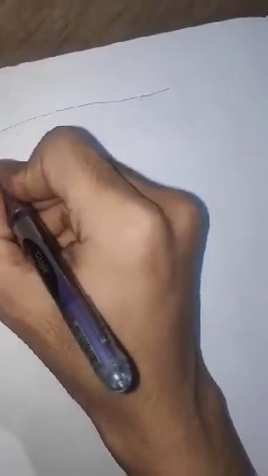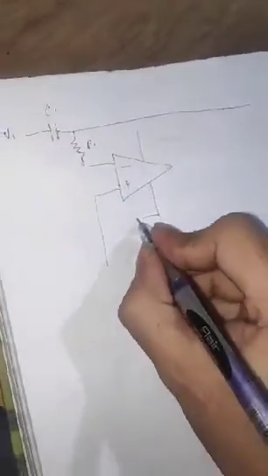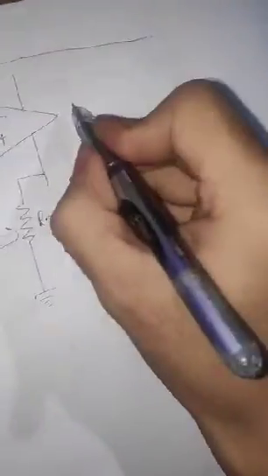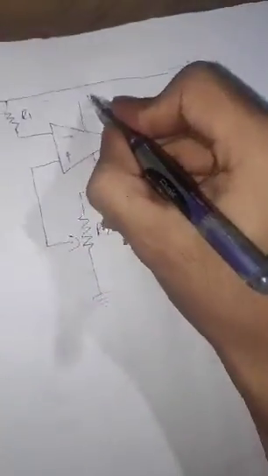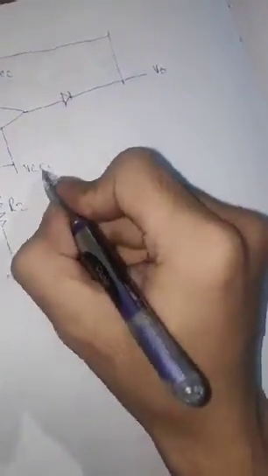This is capacitance, will be connected to resistance, and this will be the negative side, and for positive side we have output connected to diode. This is output. We have VCC minus and VCC plus.